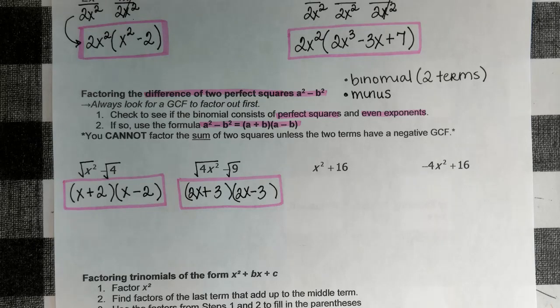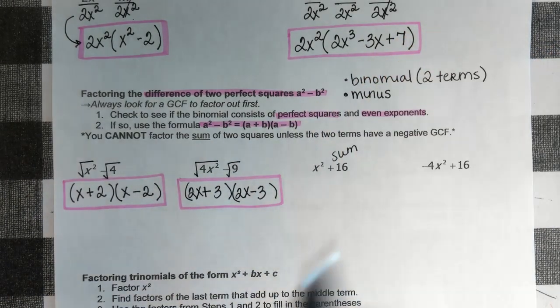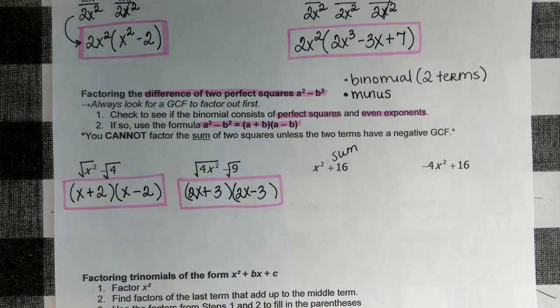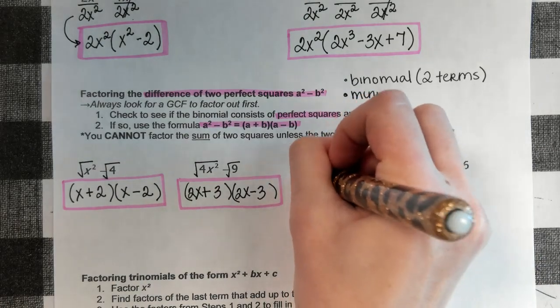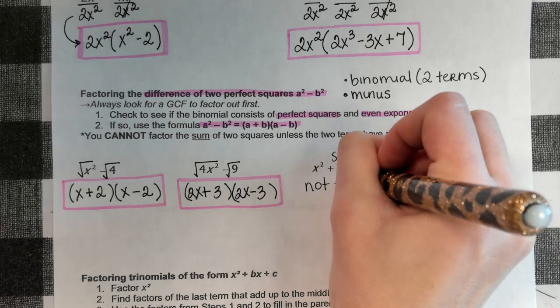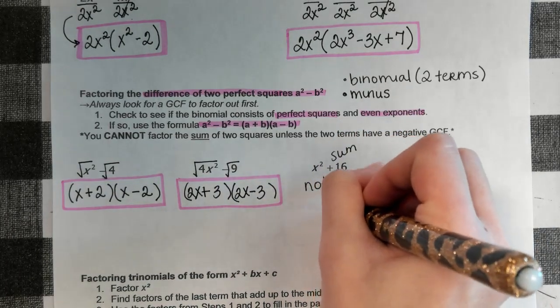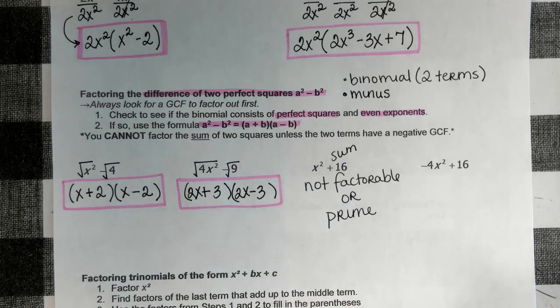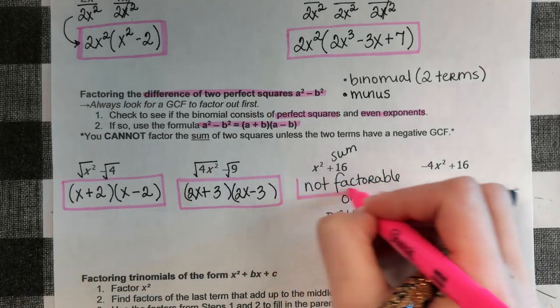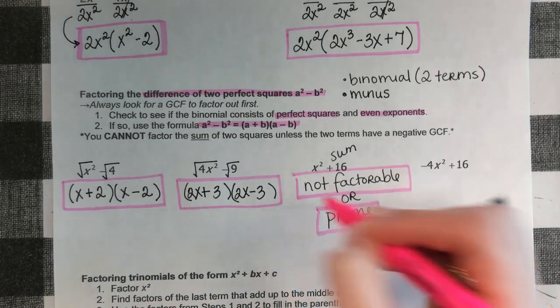Now, if I have x squared plus 16, is that the difference of two squares? No. It's the sum of two squares because I have a plus. So then I would check, can I take out a GCF? Between x squared and 16, there's no GCF. So you can either tell me not factorable, or you can tell me it's prime. I think on my answer key I probably put prime. So either one of those, not factorable or prime.